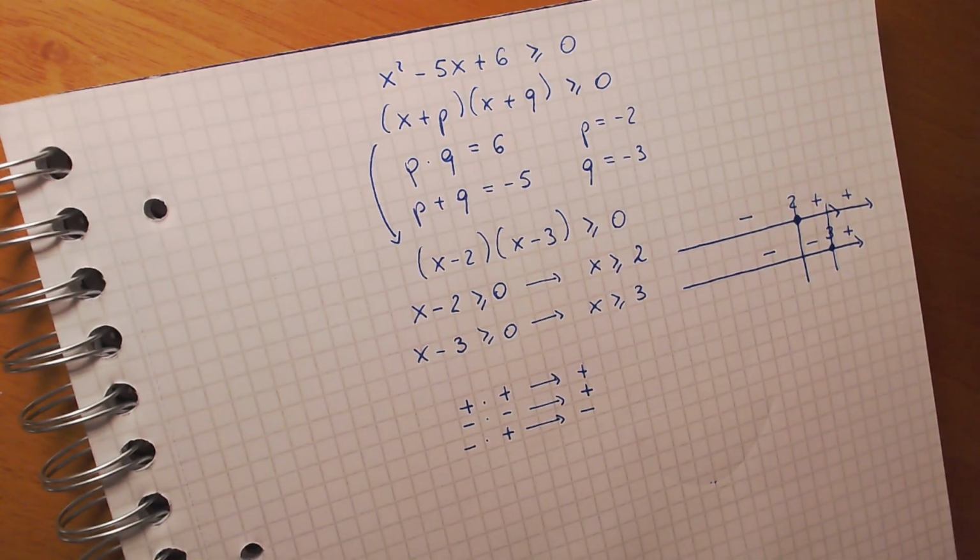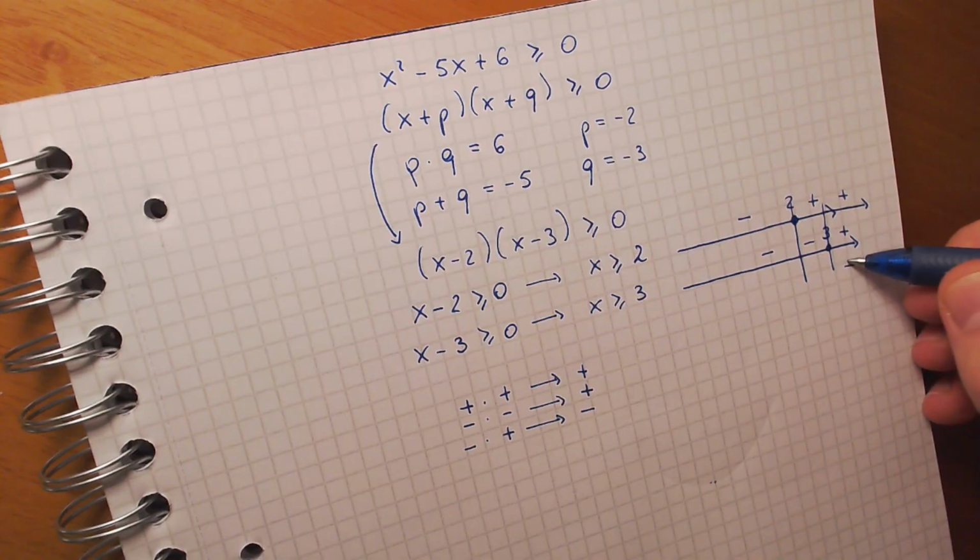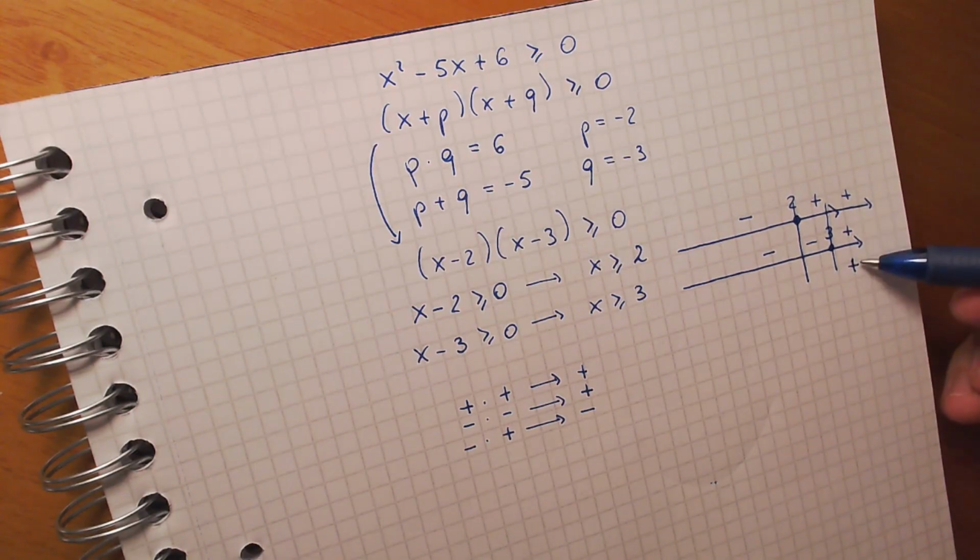So here I highlighted the three regions that we can create from these two number lines. And here in this first region, we have that the first term is positive, and then the second term is positive. So that means that the product is positive, and here we can draw plus. That symbolizes the fact that the product is positive.